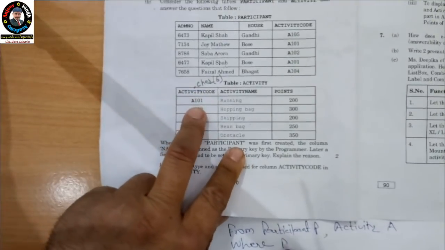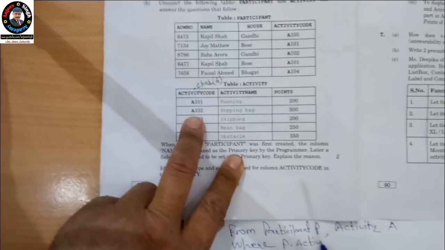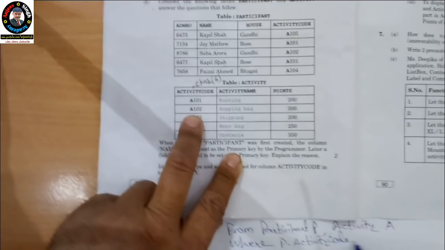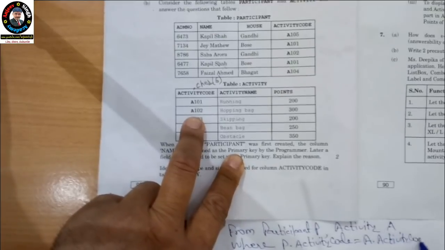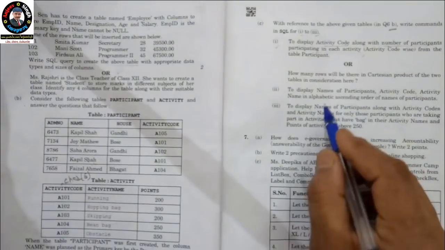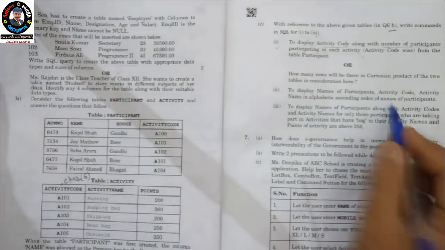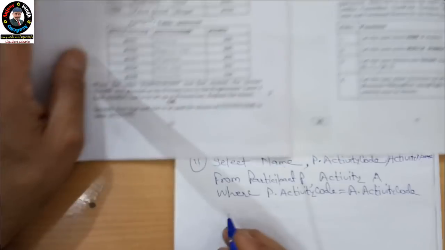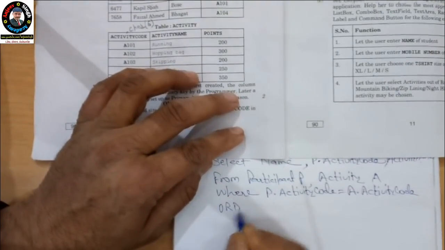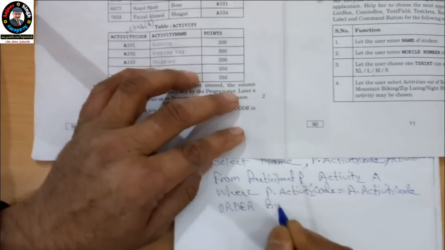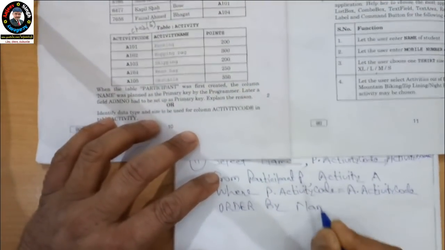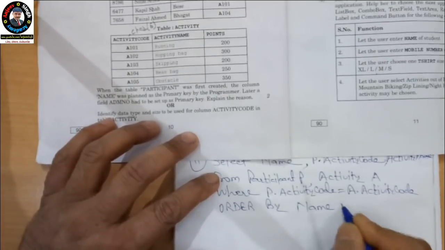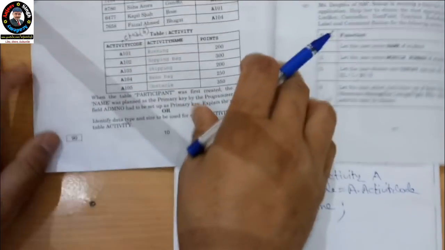So you have to write here P.activity_code is equal to A.activity_code. Now one more thing you have to remember: because it's asking you to display the names in alphabetic ascending order of name of participants, at last you have to put one more clause, ORDER BY name; semicolon. So this is the answer of this question.